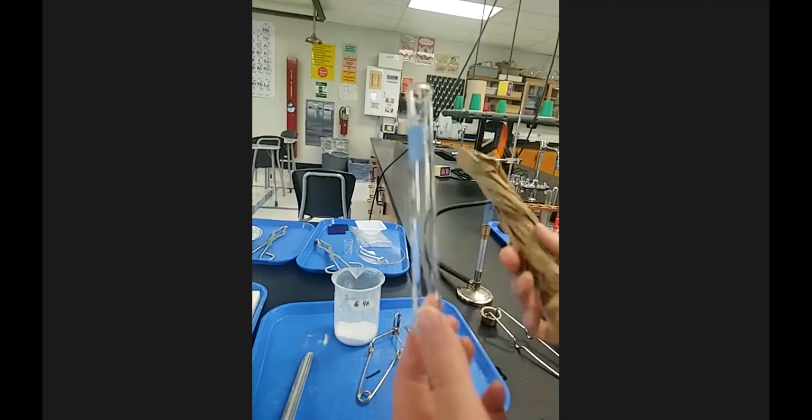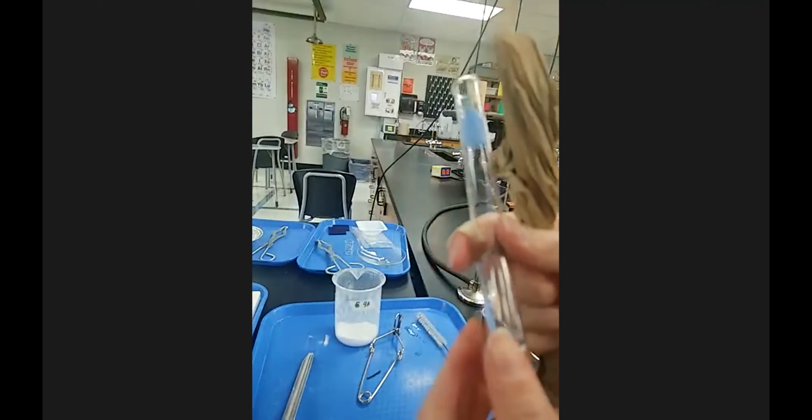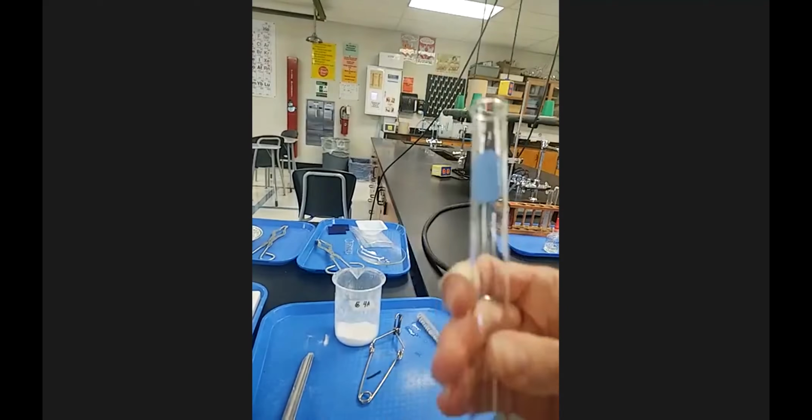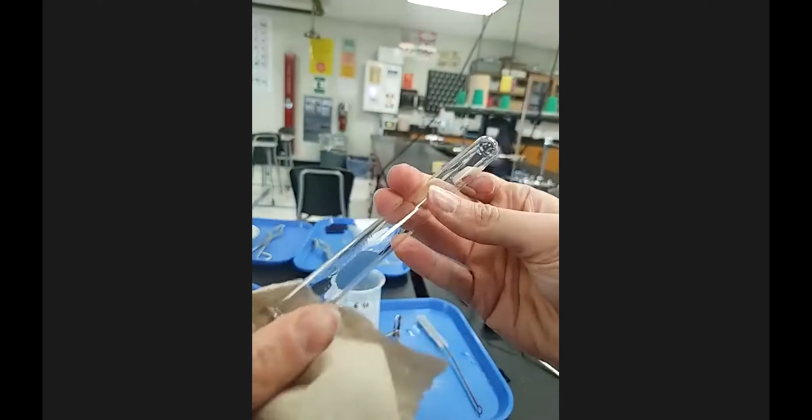Now, to dry a test tube, let's say you wanted to do a second trial of this and it said you needed a dry test tube and Ms. Privet only gave you one. So you can wipe this down on the outside and get it dry. You could tilt it upside down and tap, but you still have some residue on the inside. So then what's a good way to dry a test tube?